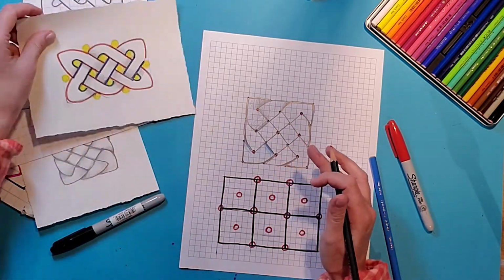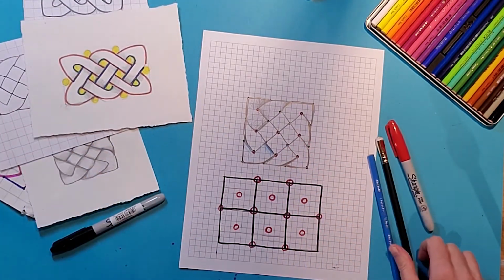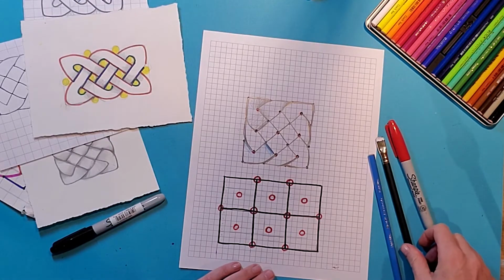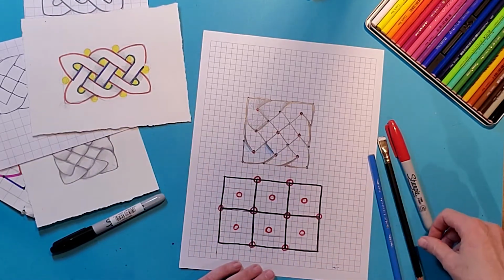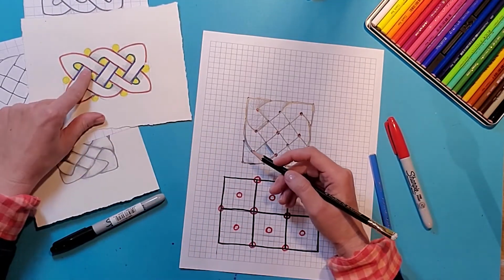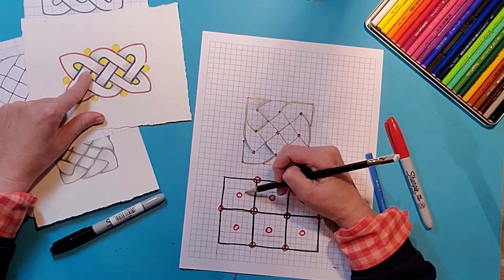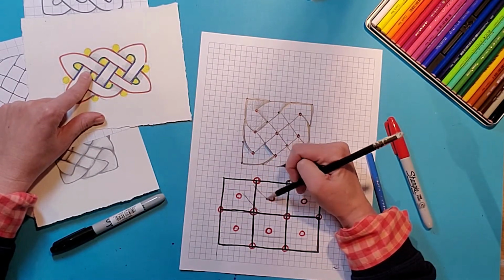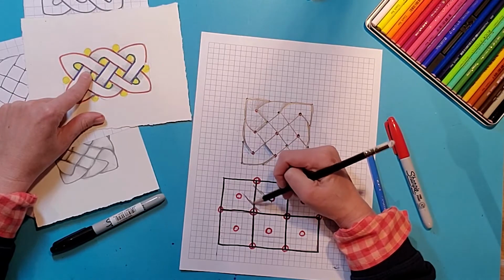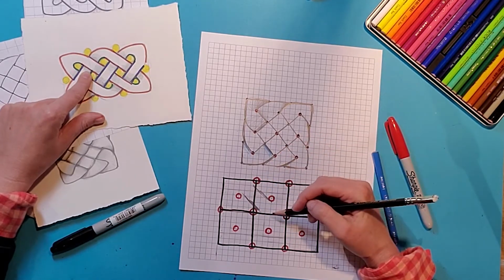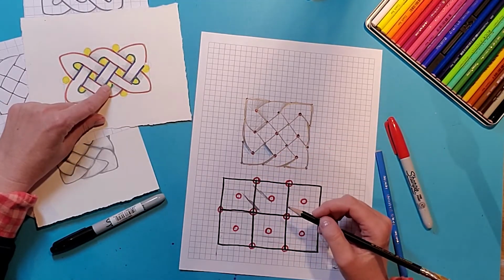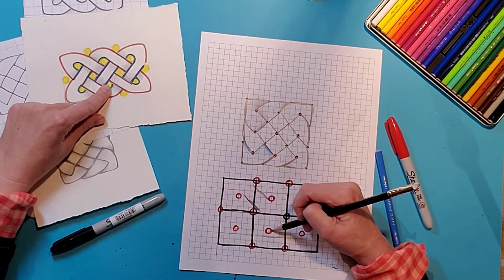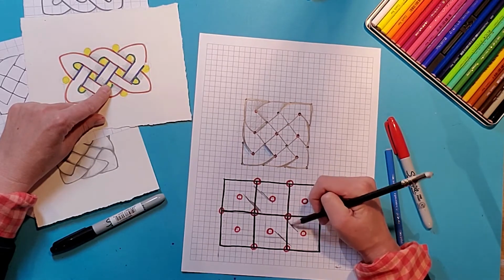Here's my cheat sheet. So I'm gonna do these lines first, the ones in red. So I'm gonna look right here, and I got these two squares. So this line goes here, and then my next one, I'm gonna skip this one, the space between these two lines is my next one.